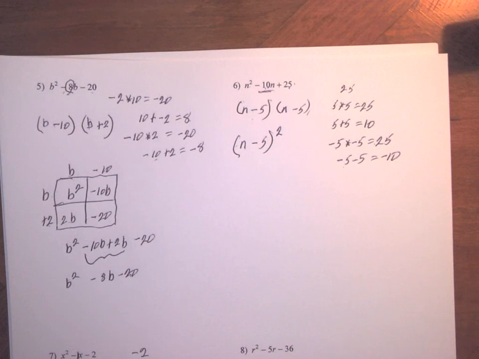Well, negative 1 times 2 is equal to negative 2, but negative 1 plus 2 is equal to 1. But if we reverse them, we get negative 2 times 1. That's still equal to negative 2, but our negative 2 plus 1 is equal to our minus 1 that we're looking for here.